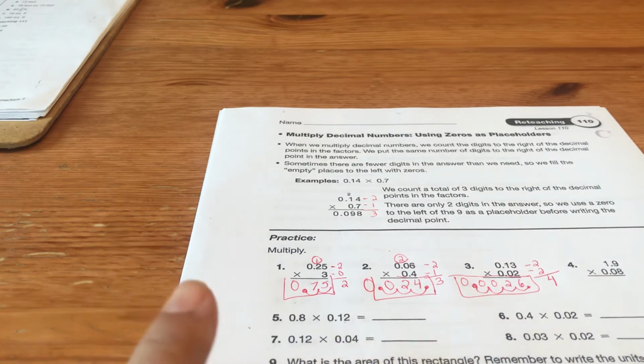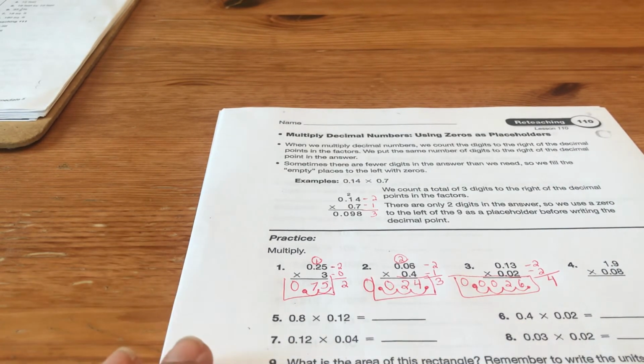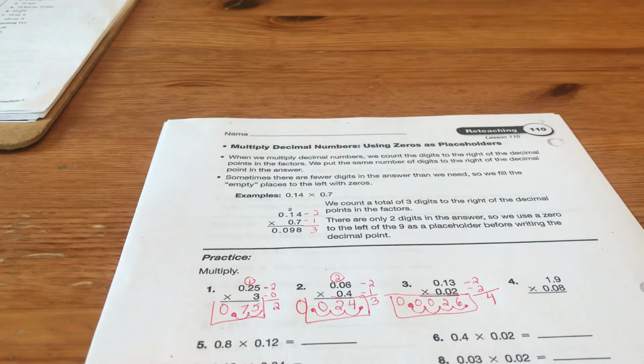And remember, you do not need to be turning in your pictures of your ISN. That's for your practice. This is practice. Practice makes progress. This is the Saxon pages is what's going in the grade book.